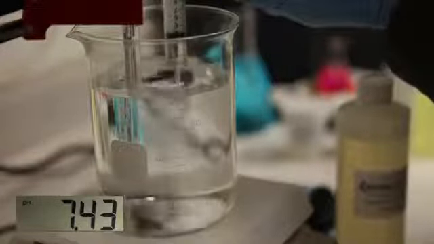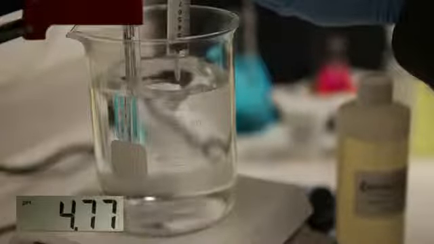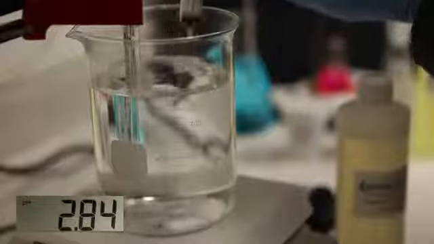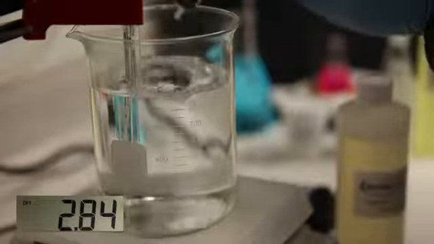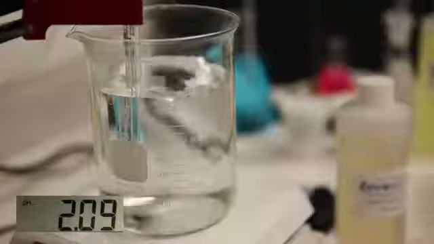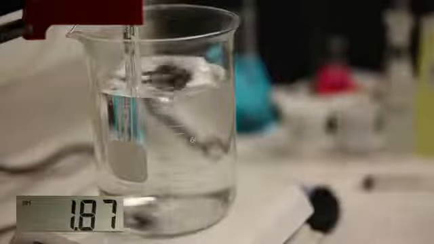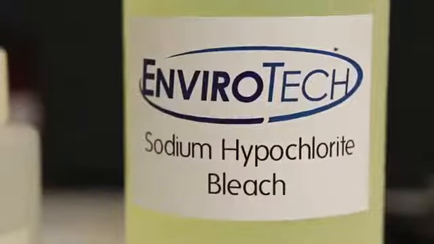That syringe is a little jammed. It is not dispensing very smoothly. Next comes the sodium hypochlorite bleach.